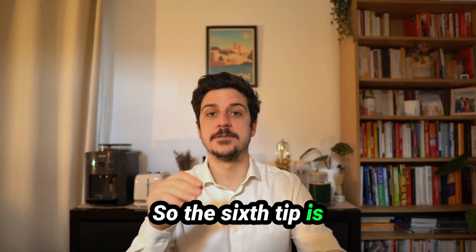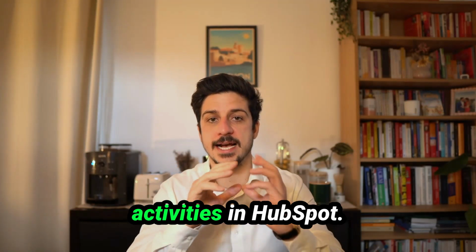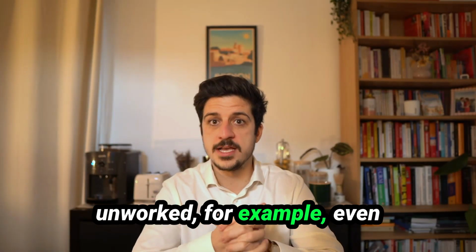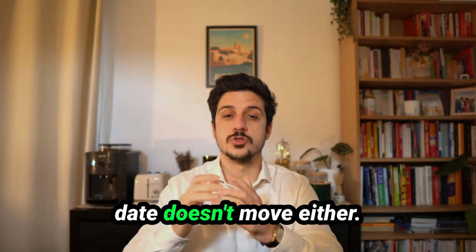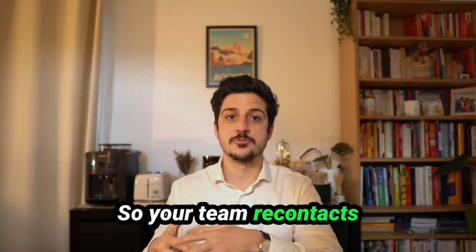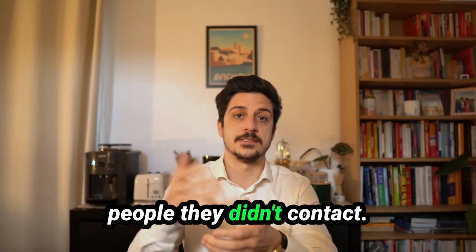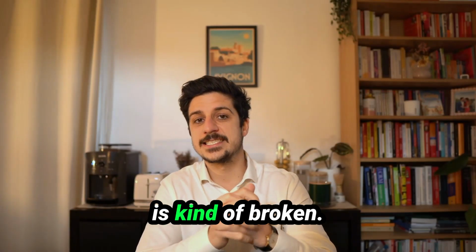So the sixth tip is about data quality. By default, LinkedIn invitations don't count as activities in HubSpot. So your contact shows as unworked, for example, even if you already sent them an invite, and the last activity date doesn't move either. So your team recontacts people who are already in your pipeline, or they try to find people they didn't contact, and in fact, they contacted them. So your lead prioritization is kind of broken.